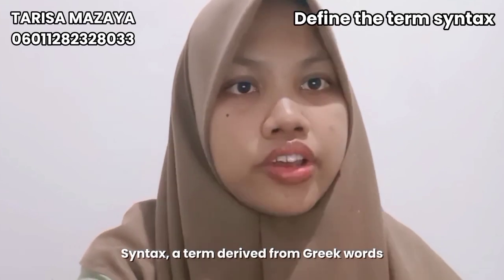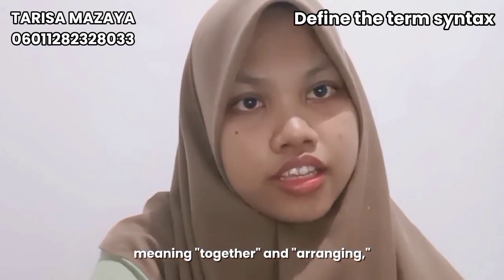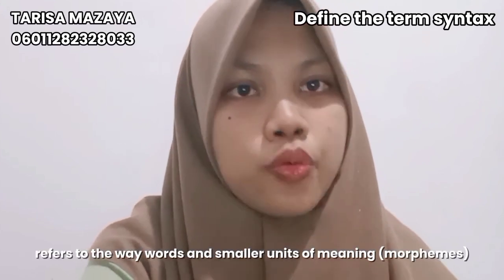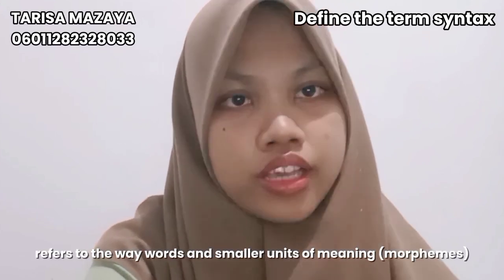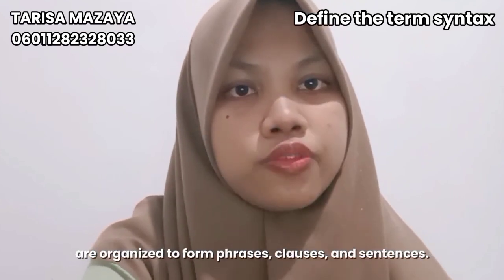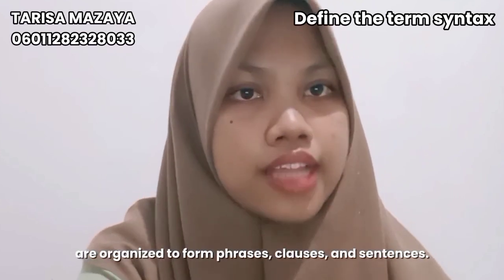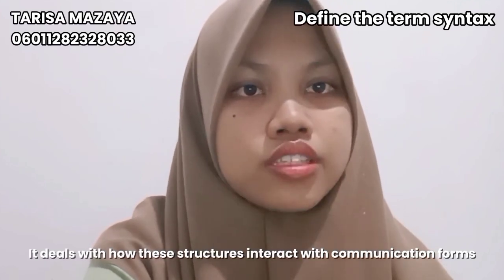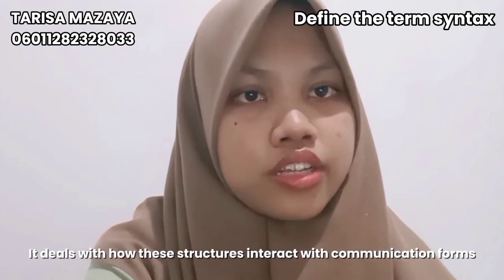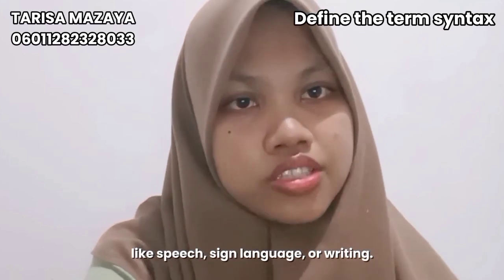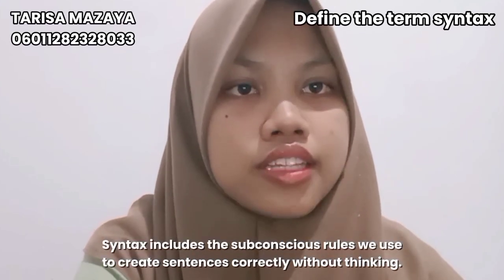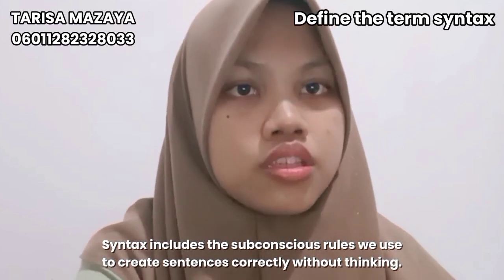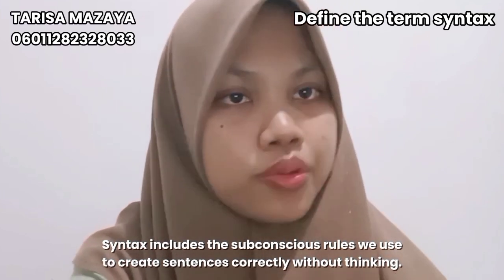Syntax, a term derived from Greek words meaning together and arranging, refers to the way words and smaller units of meaning, or morphemes, are organized to form phrases, clauses, and sentences. It deals with how these structures interact with communication, like speech, sign language, or writing. Syntax includes the subconscious rules we use to create sentences correctly without thinking.